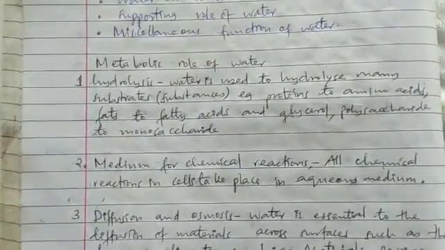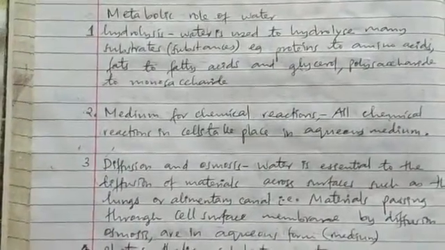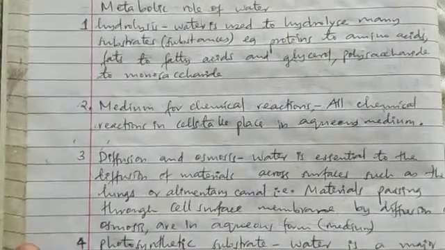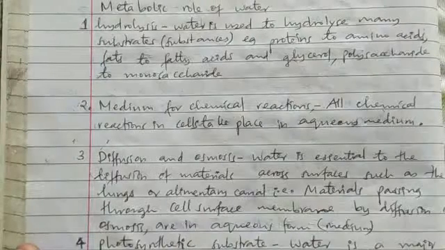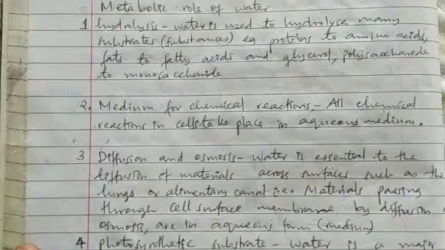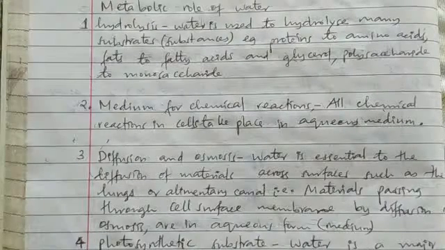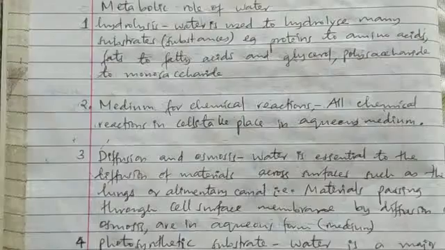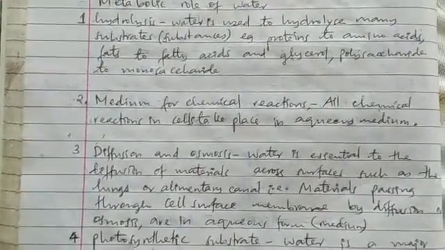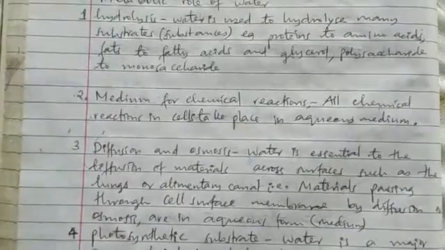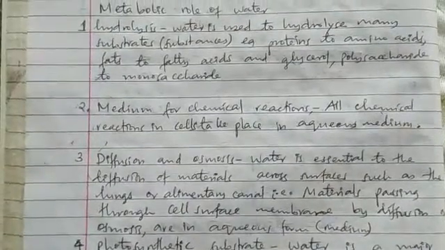Let's start with the metabolic role of water. What is the role of water in metabolism? As we said in many sessions, metabolism is the sum total of all chemical reactions which are taking place within a cell. We have different kinds of chemical reactions taking place within a cell, and some of them require water, and that's where we can name the metabolic role of water.